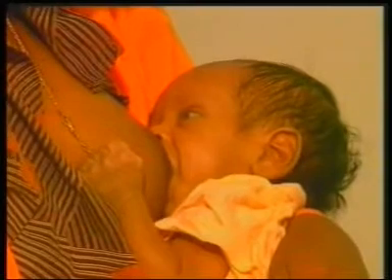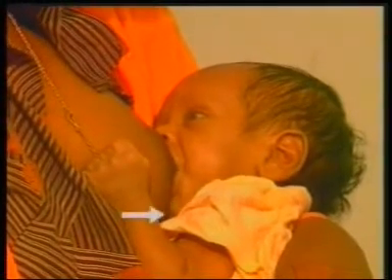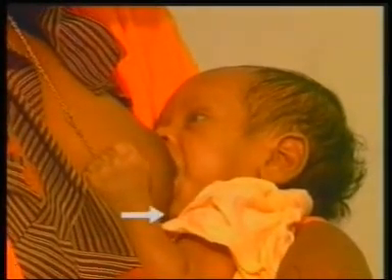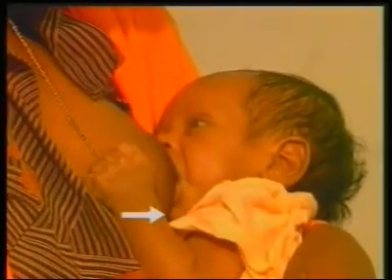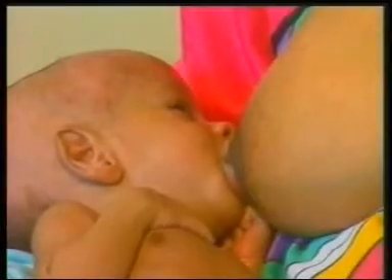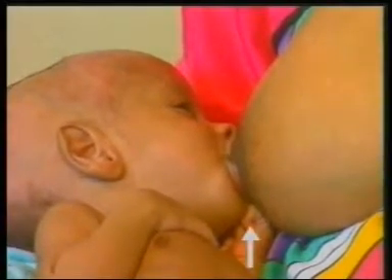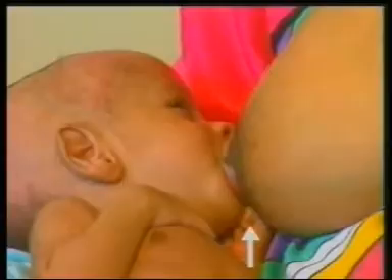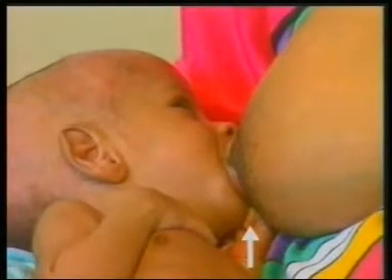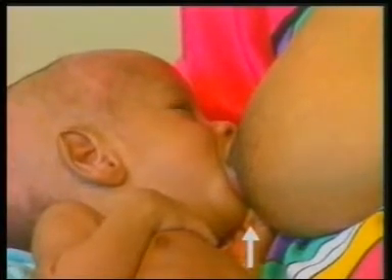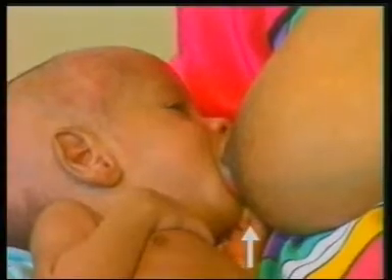This young infant is well attached with the chin touching the mother's breast. This young infant is attempting to feed with its chin not touching the breast. There is an obvious gap between the young infant's chin and the mother's breast. This child is not well attached.